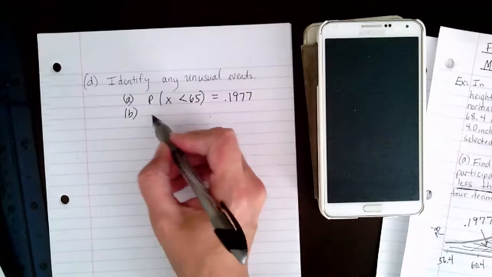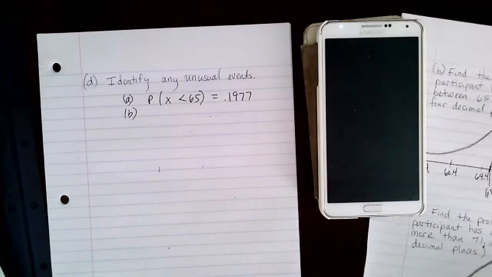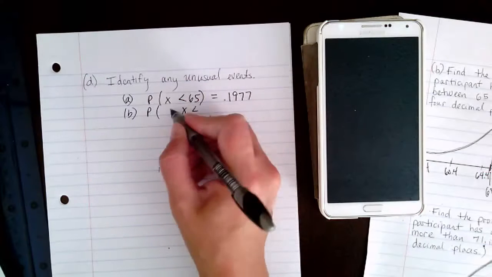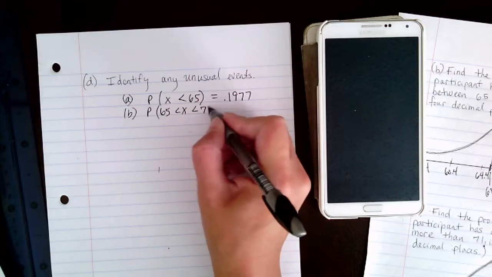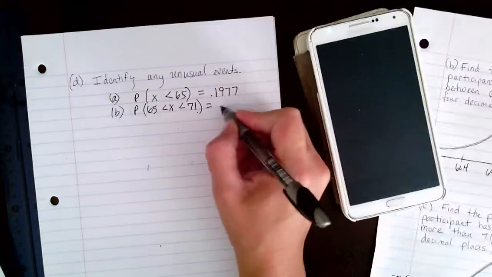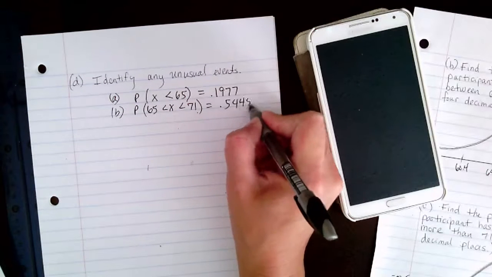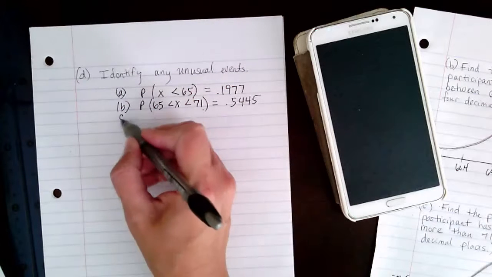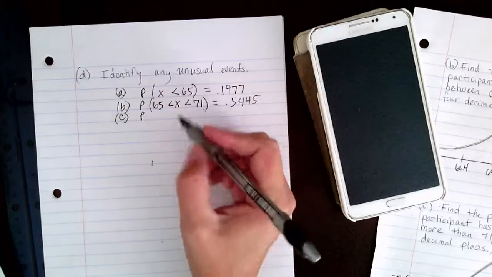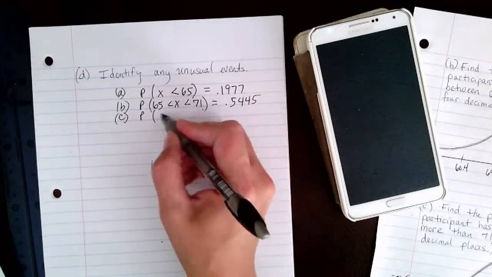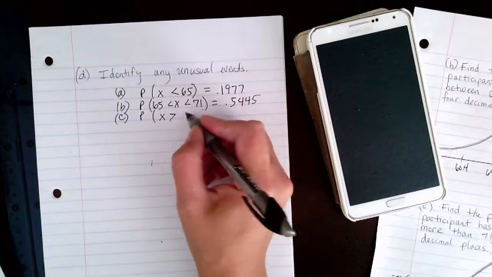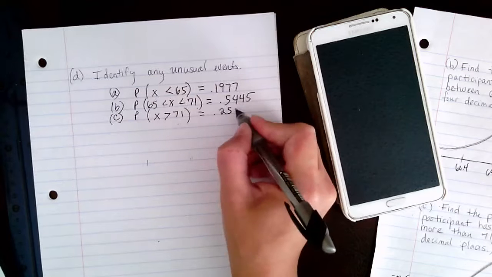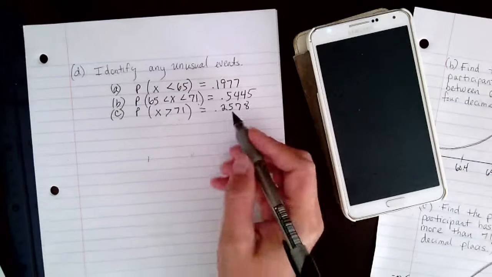In part B, we found the probability that the height was between 65 and 71. We got 0.5445. That's about a 54% chance. In part C, we found the probability that a participant was taller than 71 inches, and that probability was 0.2578, so about a 26% chance.